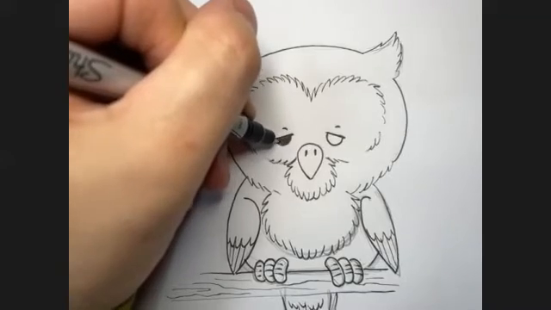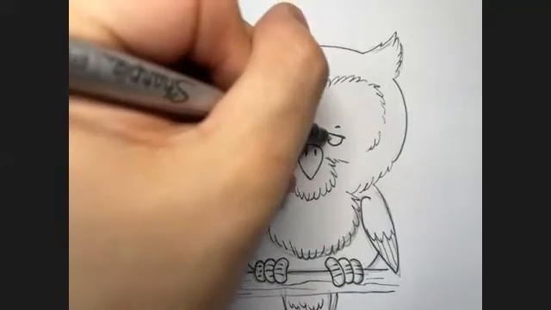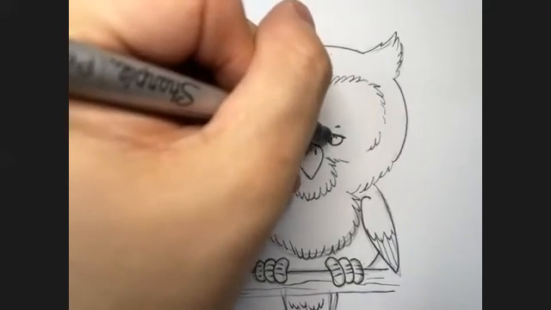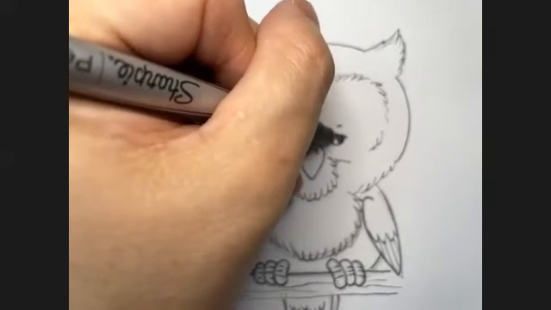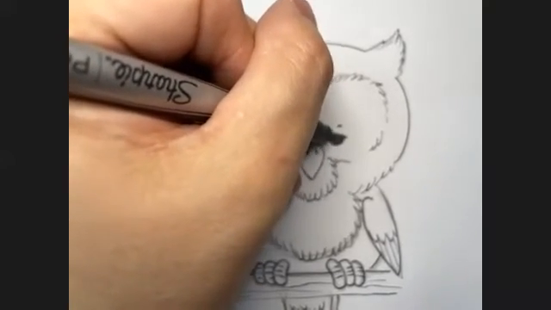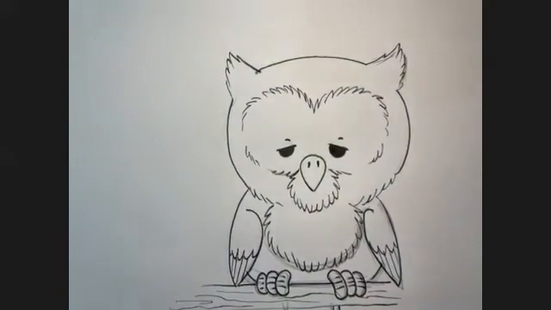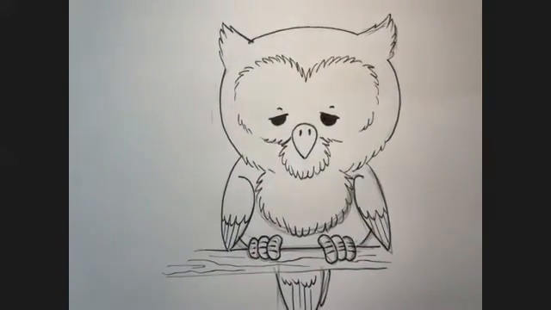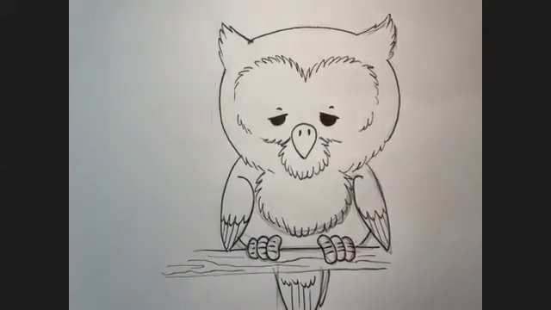Now, when you're using a felt tip pen, you don't have to press hard at all. Because the tip is so small, you can really ruin them and break them. And they can be expensive as well, so you want to be very careful with them. Okay, so there is our owl. It's a bit of a tongue twister. Owl.